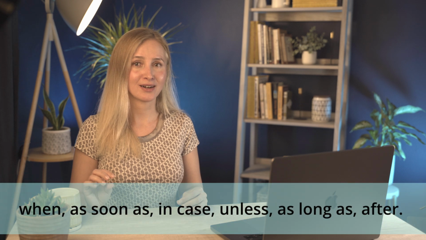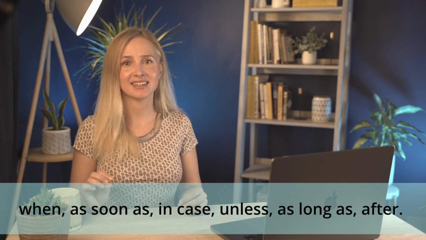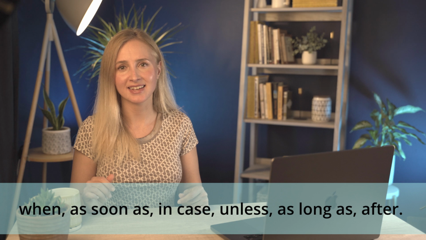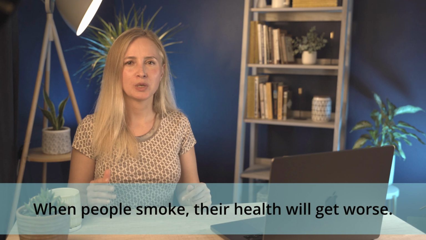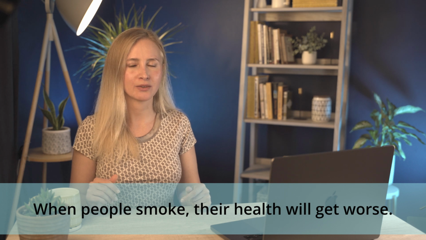Also, we can use the following connectors instead of if. Those are when, as soon as, in case, unless, as long as, after. You should notice that each of these connectors changes the meaning of the sentence slightly. I will let you know as soon as I get my results. Do you see the intricacy of the meaning is changed in comparison with if? Another one. When people smoke, their health will get worse.